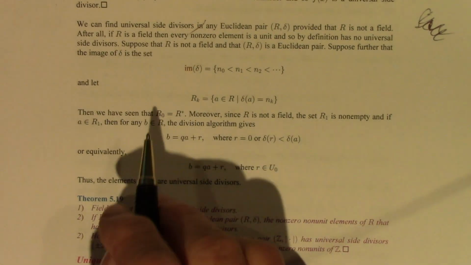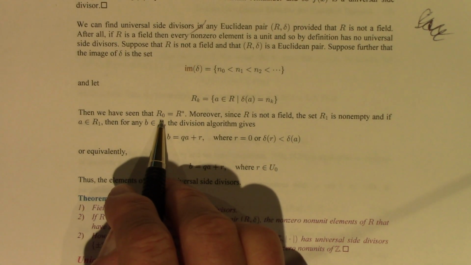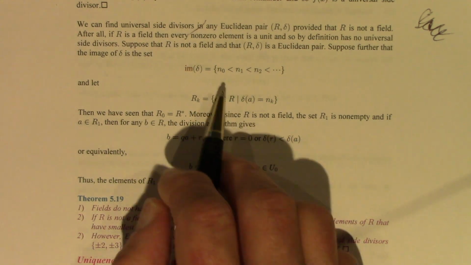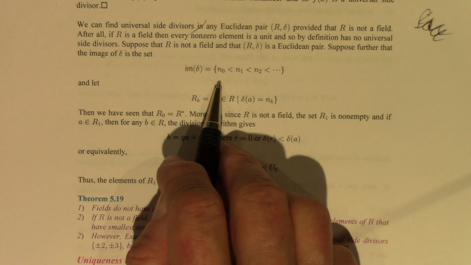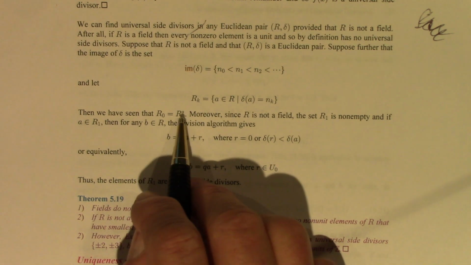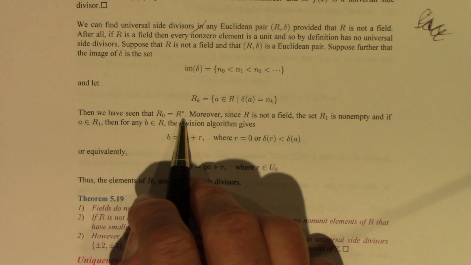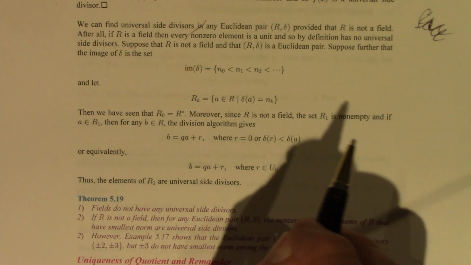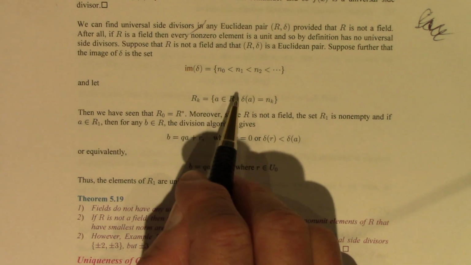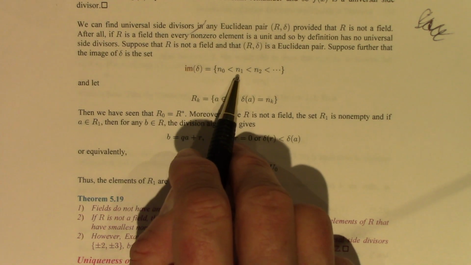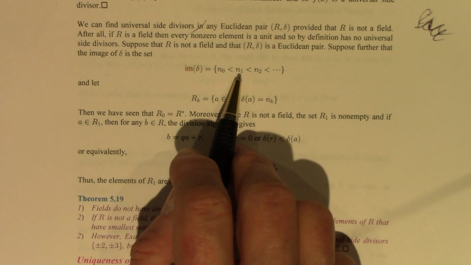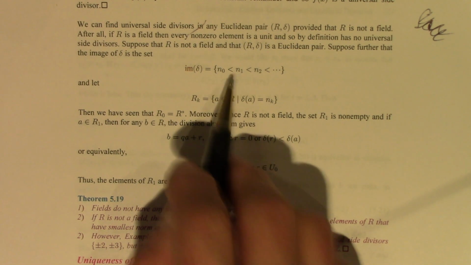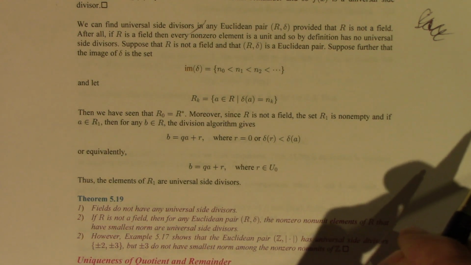We've seen that R naught, the set of all elements of minimum norm, are the units, R star. Since we're assuming R is not a field, R1, the set of elements that have norm little n1, is non-empty.